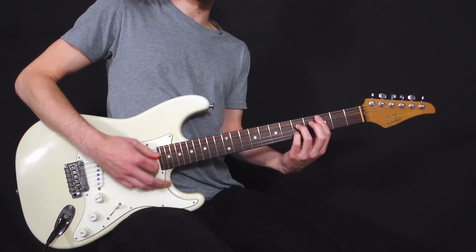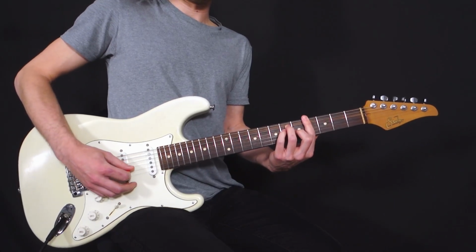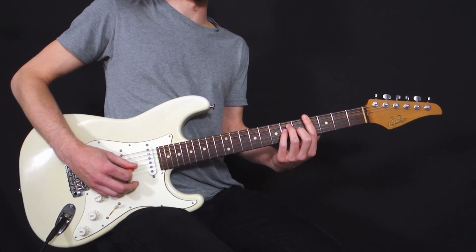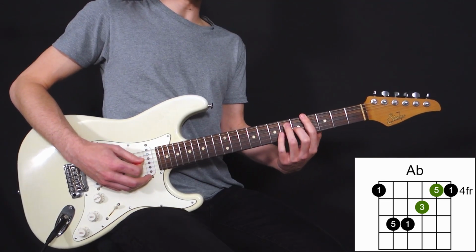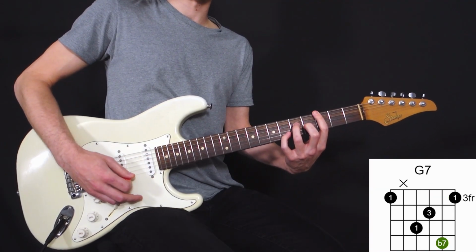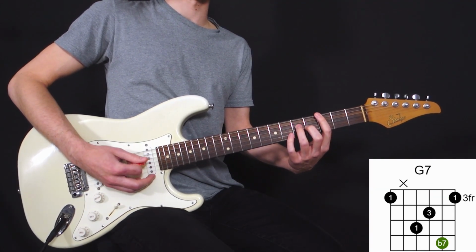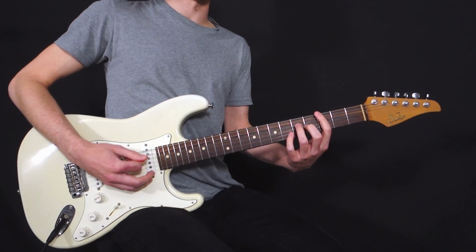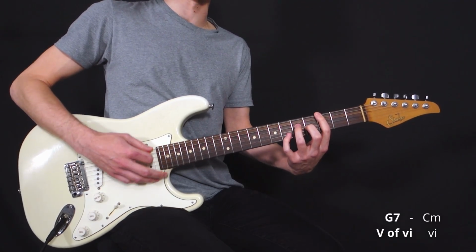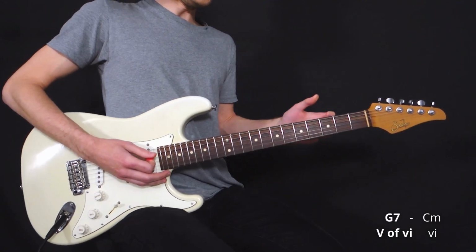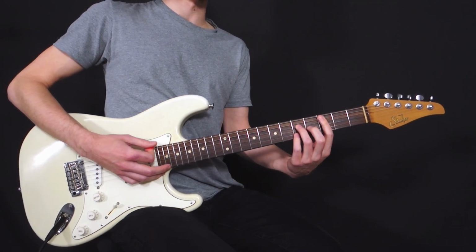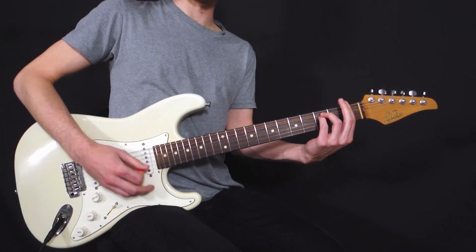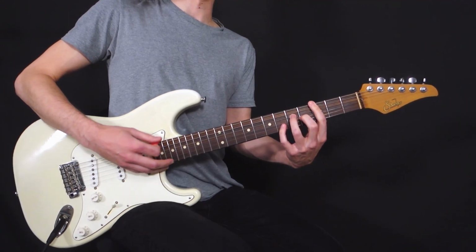So now we highlight the 3rd and the 5th of the chord. And we have another chord outside the key, which is G dominant 7. So now it's the 5th chord of the 6th chord. So we played the 5th chord of the 4 chord. We've played the 5th chord of the 2 chord, and now we play the 5th chord of the 6th chord.